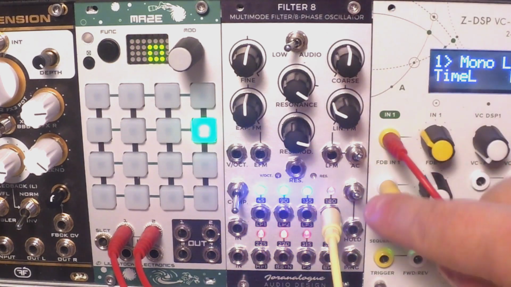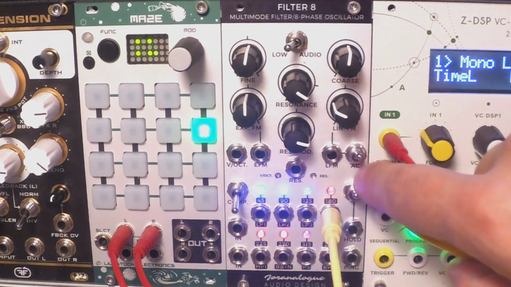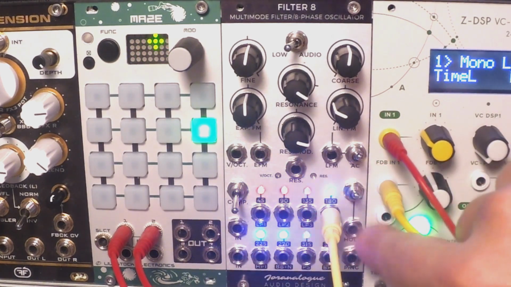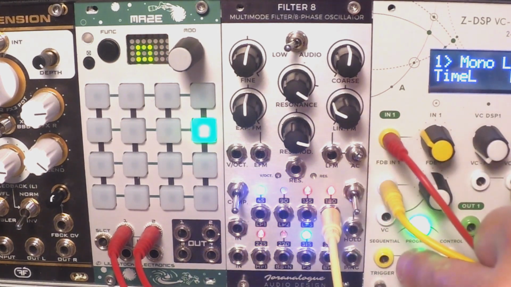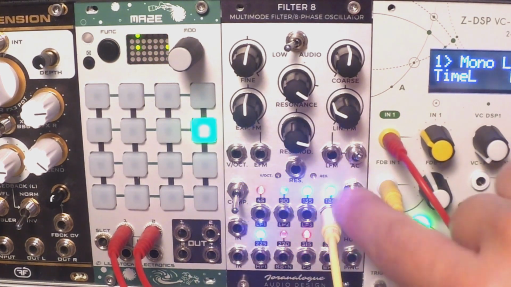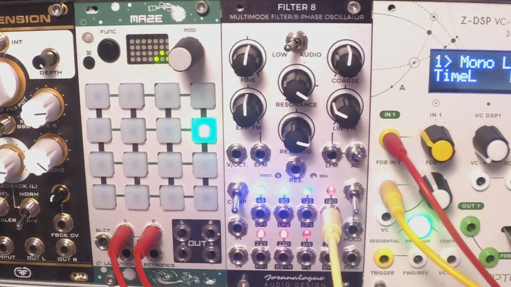Now, we can also try the hold circuit, which is more prominent in this mode than in the audio mode, because you can just freeze the current value of this output when flicked, like so. You can see the LEDs just frozen. But it's so much fun when you do it with a trigger signal.